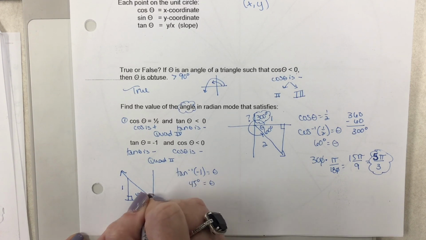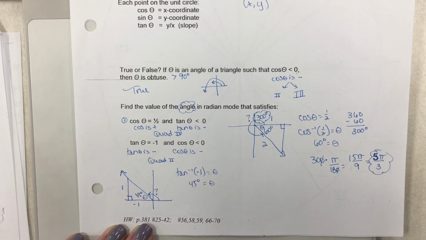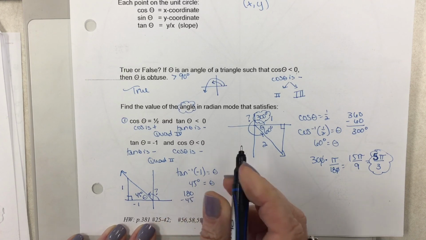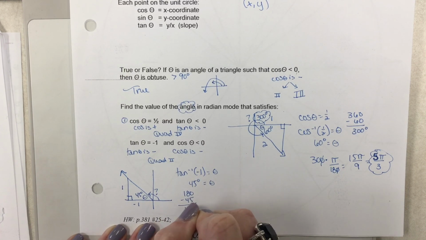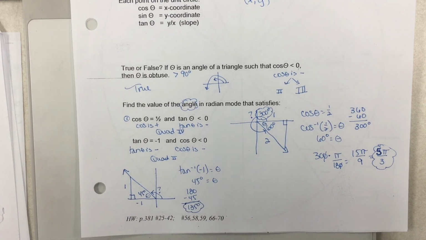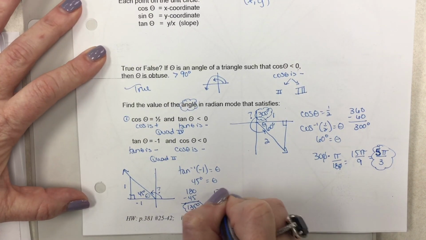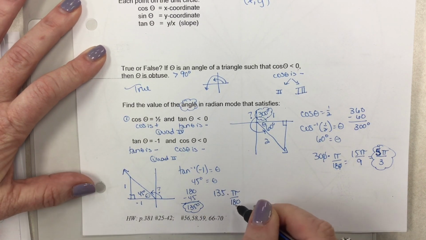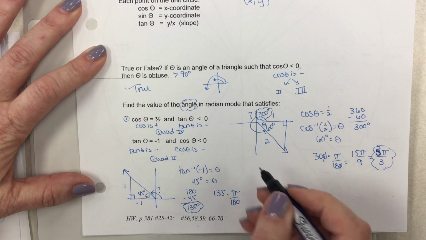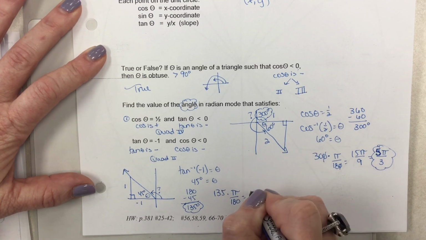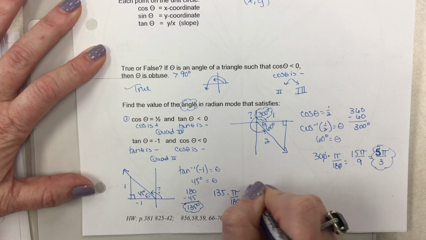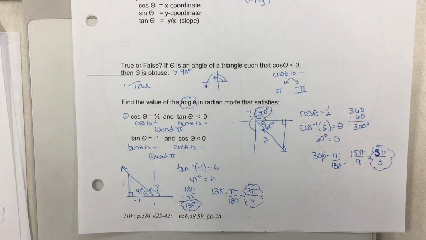To find this angle, that's the angle that we're actually looking for, I can take 180 minus 45, and that's the angle I need to convert to radians. 135 times pi over 180. Divide everything through by 5, and then dividing it again, you eventually end up with 3 pi over 4 in reduced form.